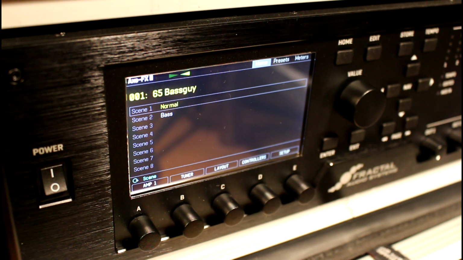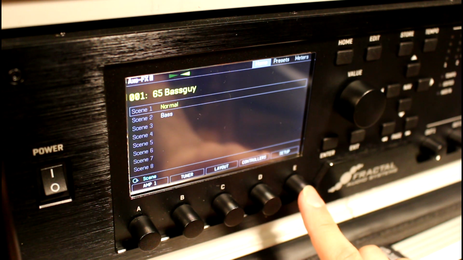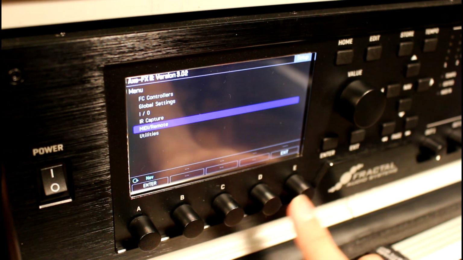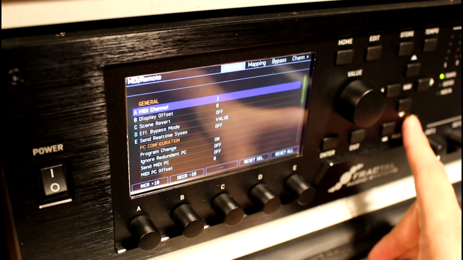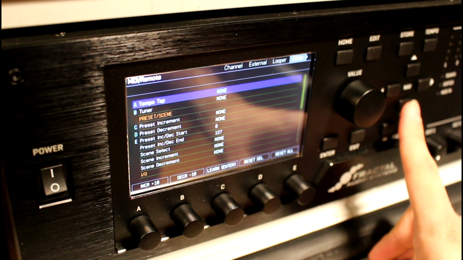First thing we want to do is tell the Axe effects which MIDI CC will control the scene selection and which one will increment and decrement the presets. Don't know if decrement's the right word. First thing you want to do is go to Setup, go to MIDI/Remote, then scroll all the way with your page over to Other. It's the final page.